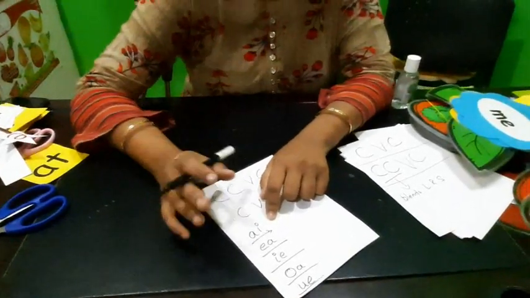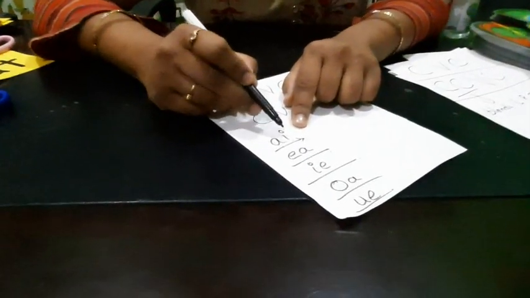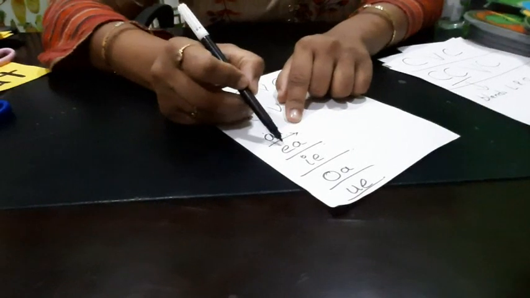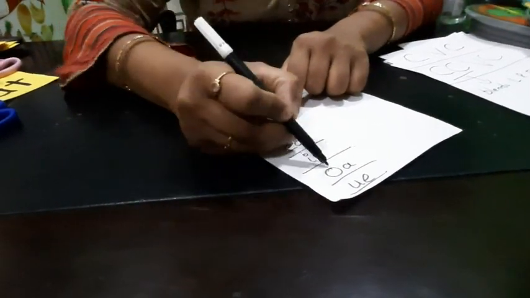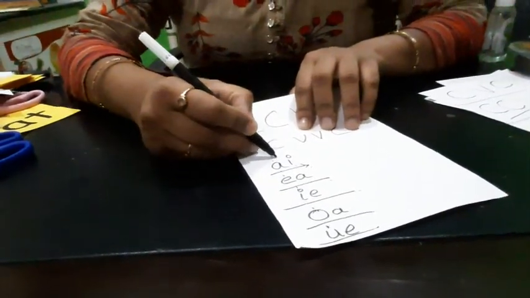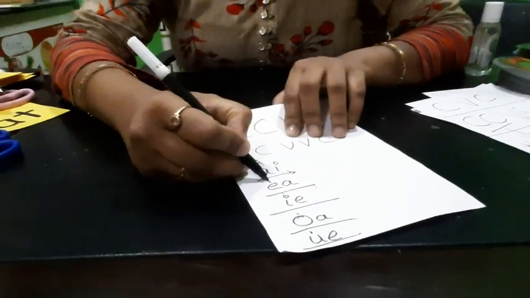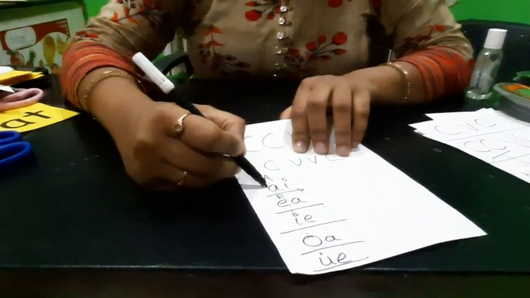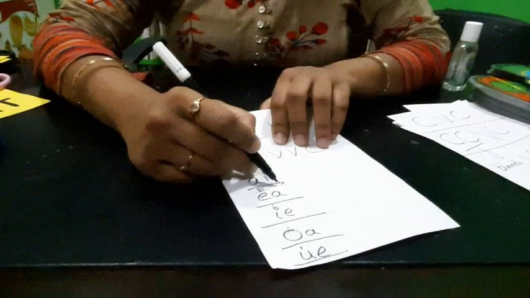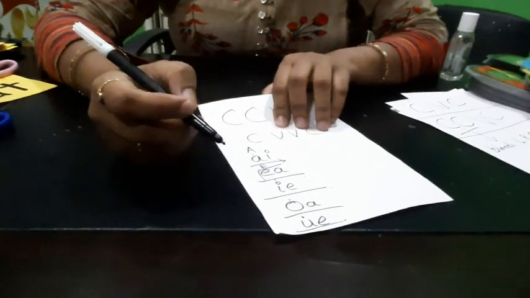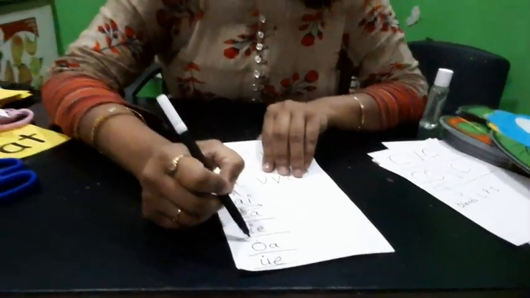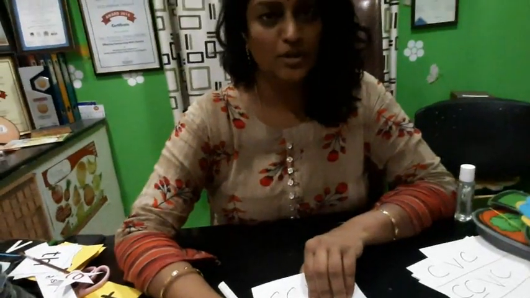So there is a general rule that says when two vowels walk together, the first one does the talking. Any two vowels that walk together, the first one does the talking. So what do I mean by saying the first one does the talking? It makes its long vowel sound. Okay, so A and I, when they come together, they make the sound A. E and A, when they come together, they make the sound E. Similarly, I and E make the sound I. O and A, O. U and E, they make the sound U.